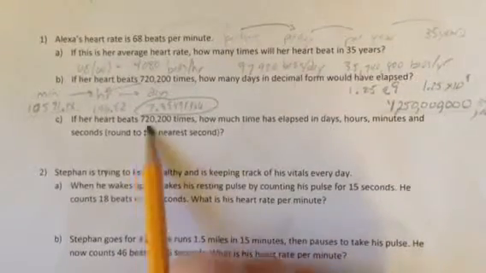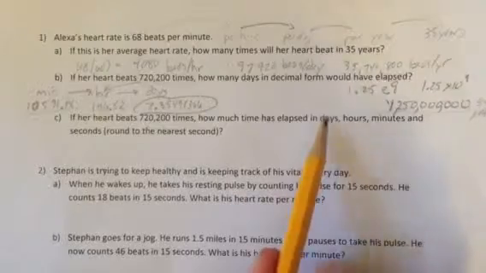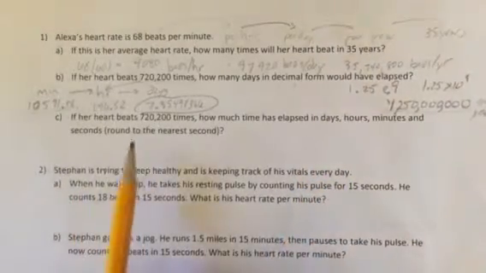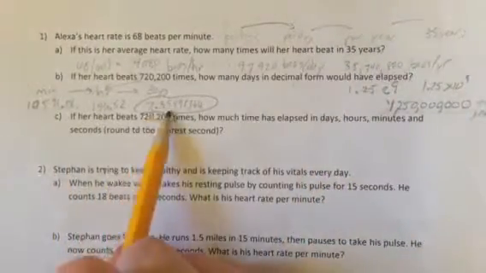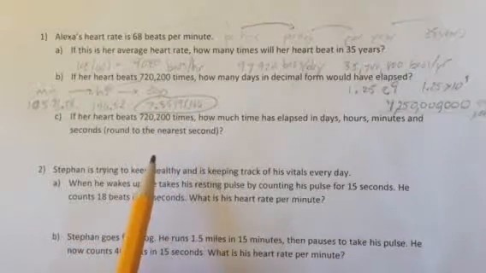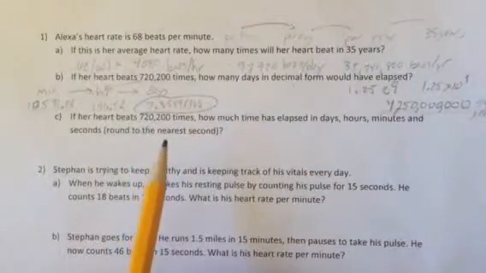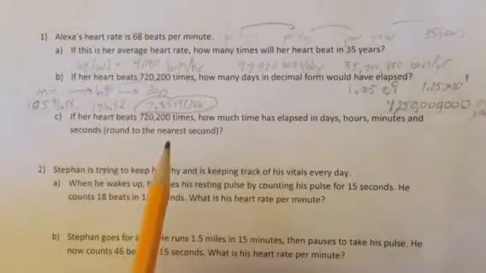But if you notice down here in C, they asked the same question, but they want the answer in days, hours, minutes, and seconds. I don't have a good concept of what 7.35 days is, because we don't think of days in terms of decimal parts.